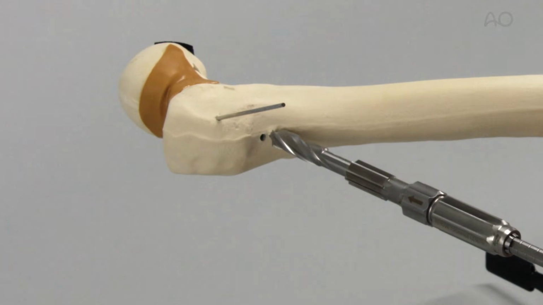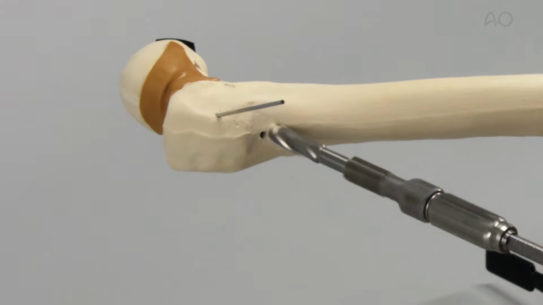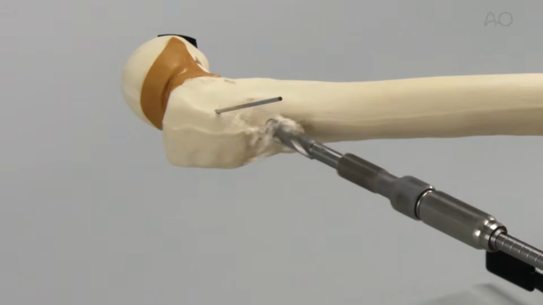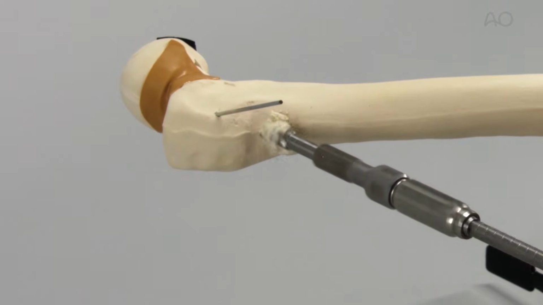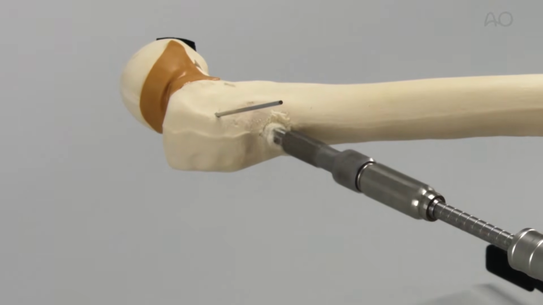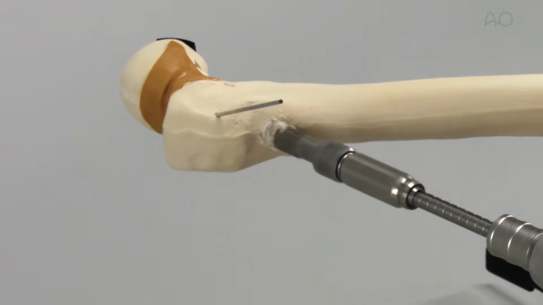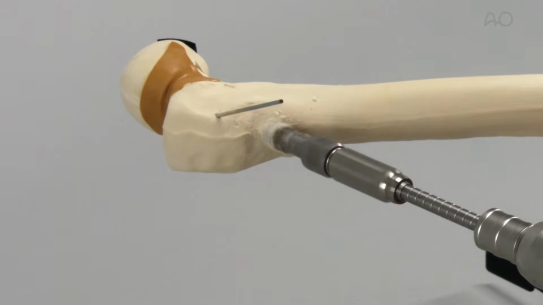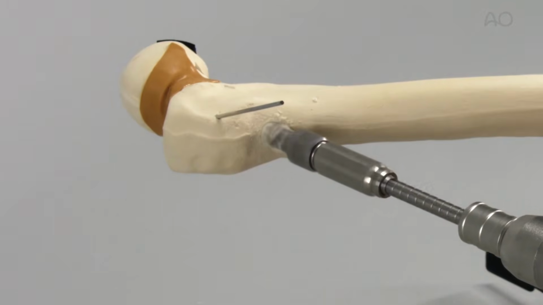The reamer is advanced down to the stop to ensure that the plate fits flush to the bone. Note that reaming includes all 3 levels of the reamer. Clinically, in the situation of dense bone, the use of continuous irrigation is recommended to prevent thermal necrosis. Image intensification is used to verify the reaming depth.